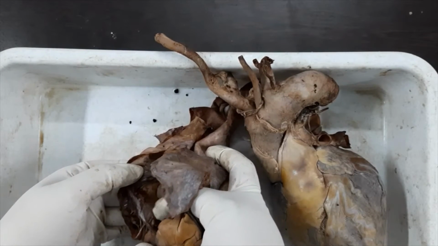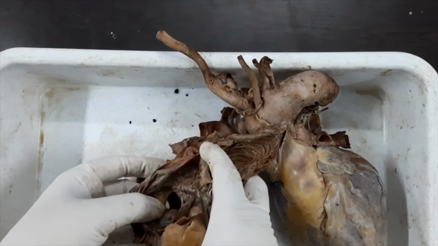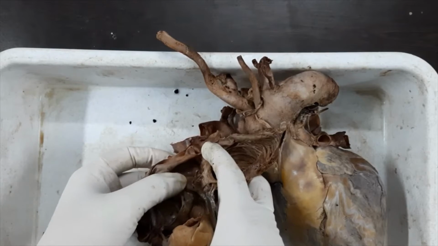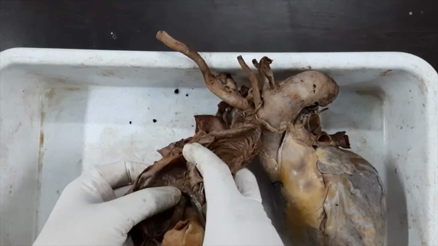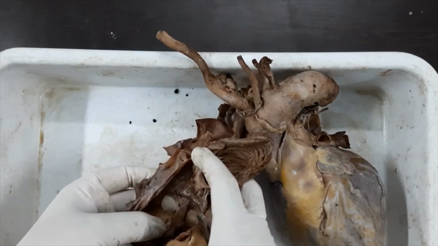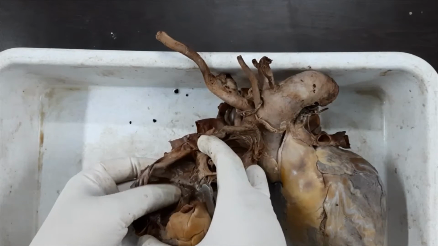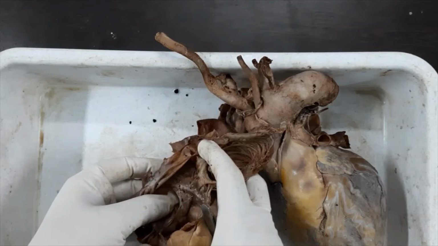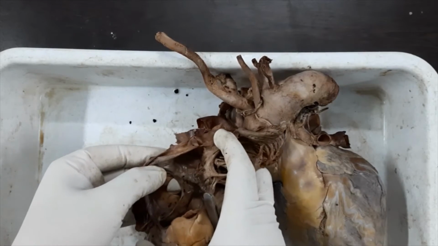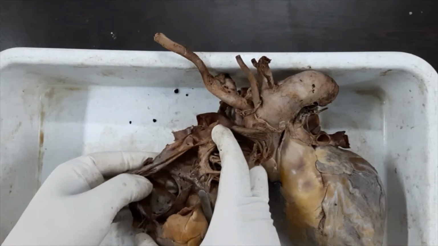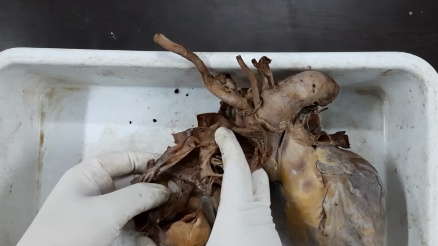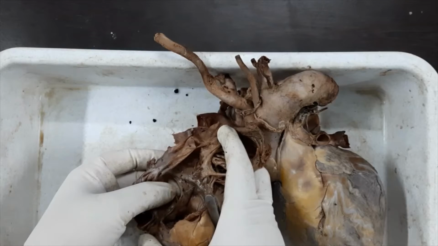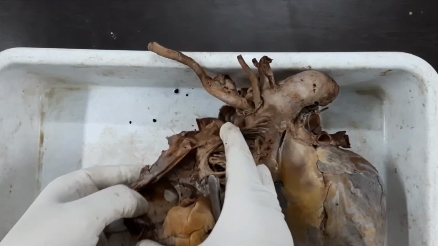This is the fossa ovalis on septum primum. This is the septum primum, and this is the crescentic margin of the septum secundum. That should form the limbus fossa ovalis or annulus fossa ovalis. But instead of that, the two septa, primum and secundum, are still persisting, and there is a large gap. That is another defect. Otherwise, there should not be a gap. They should act as a flap.